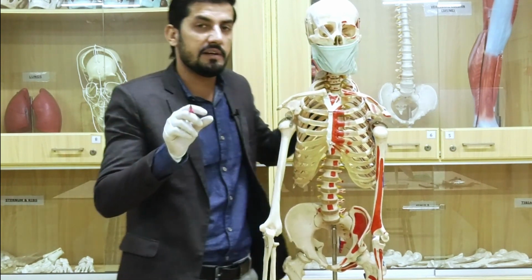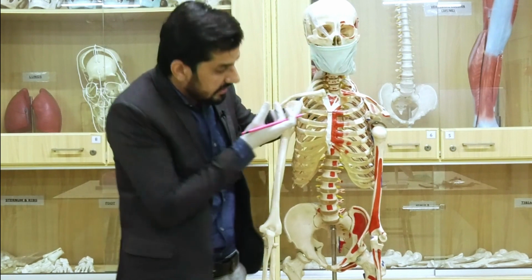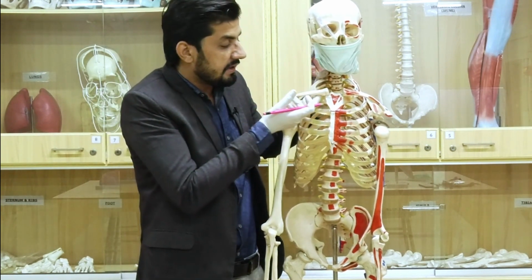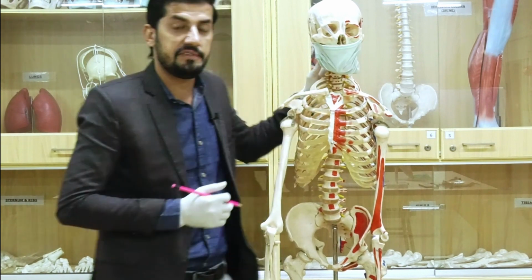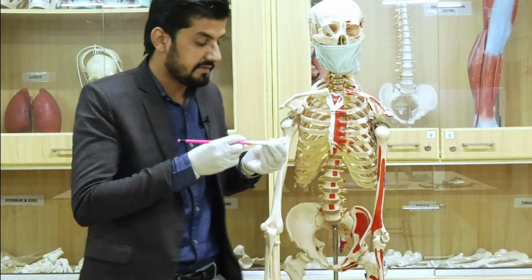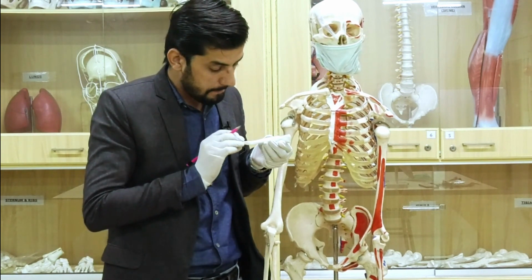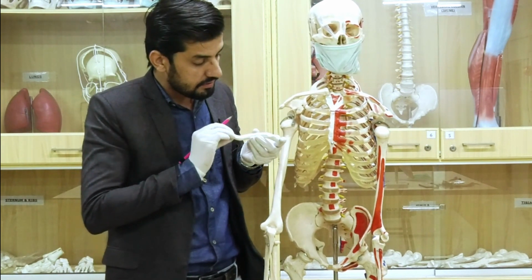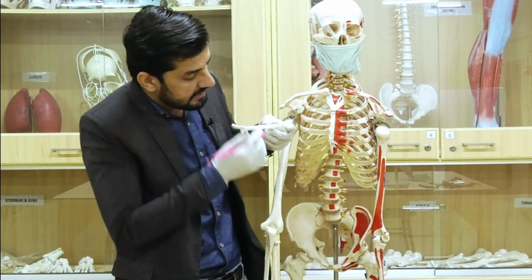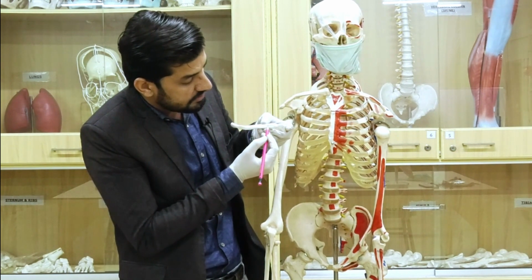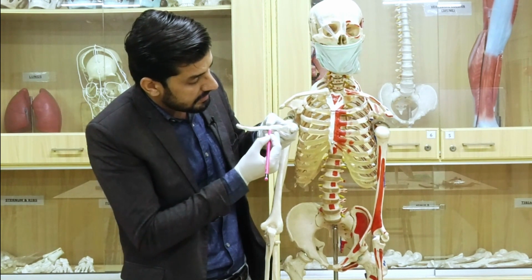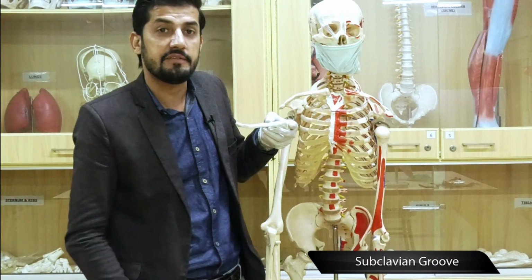Inferior means down. So it has also the inferior aspect, which we will see. On the medial two-thirds we have an inferior surface. There are some special landmarks on the inferior surface. If I show you on this, this is your inferior surface. Here you can see this groove. If I mark it with the pencil, this groove is called the subclavian groove.